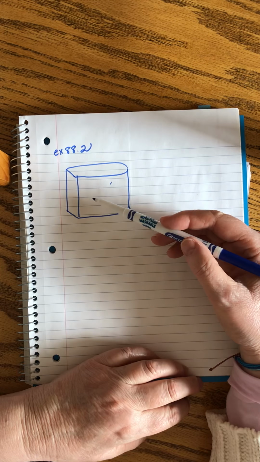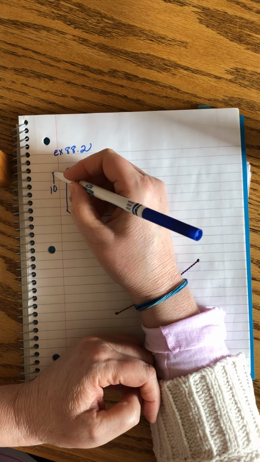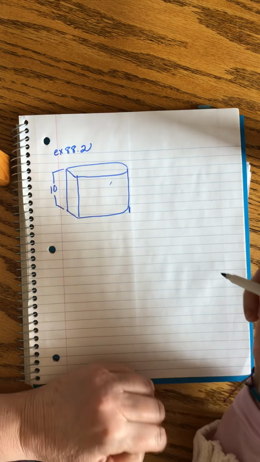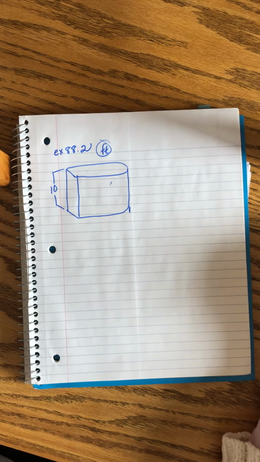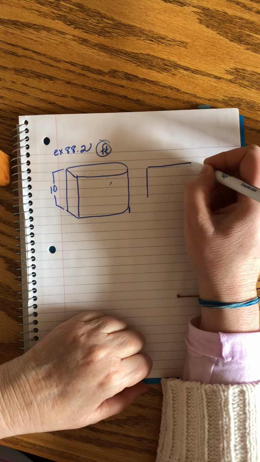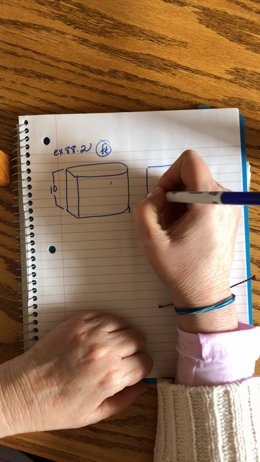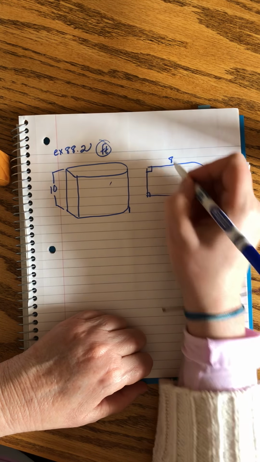This is the three-dimensional object. John told us that it's 10 feet tall. So this dimension is 10 feet, and we're working in feet. We don't need that until we get to the answer. Okay, then what John does is he gives us another picture that looks like this, and this is where the numbers are.